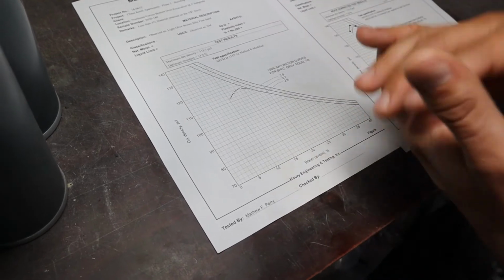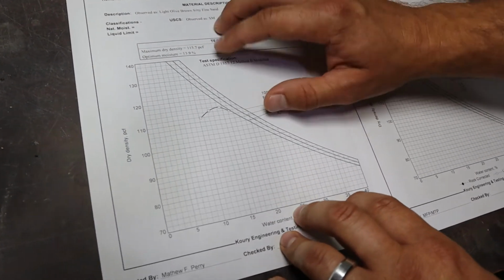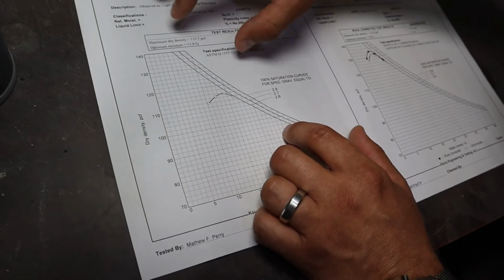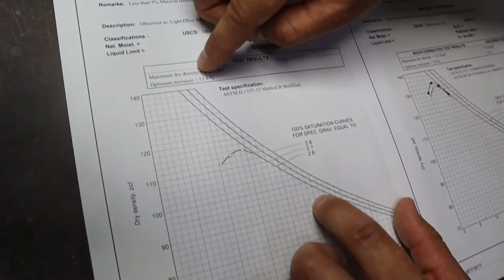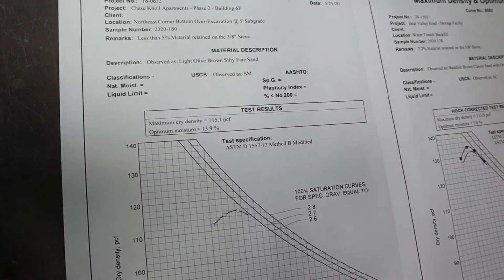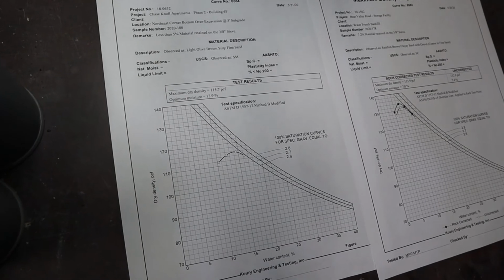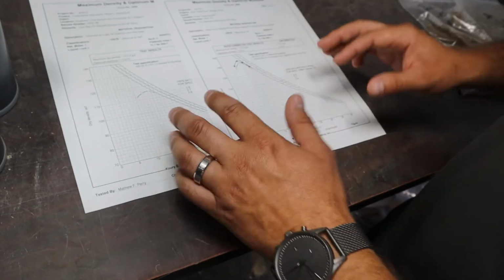And then not only where does the curve peak, but at what moisture content does that curve peak. So you can see here the final results. Once we do our calculations, the maximum dry density of the soil was 115.7 pounds per cubic foot with an optimal moisture of 13.9%. What that translates to in the field, if the technician is using the incorrect max, if they're not able to identify the soil correctly, that's the difference between passing and failing tests.